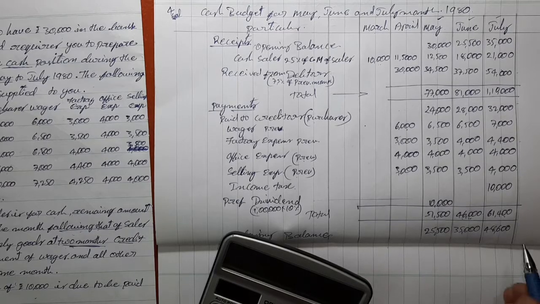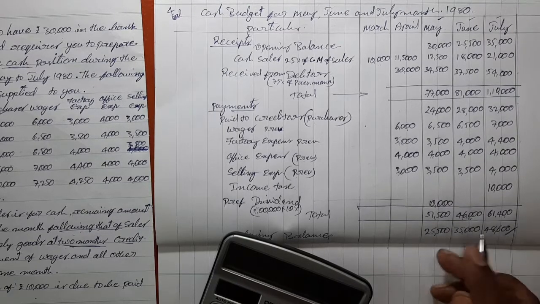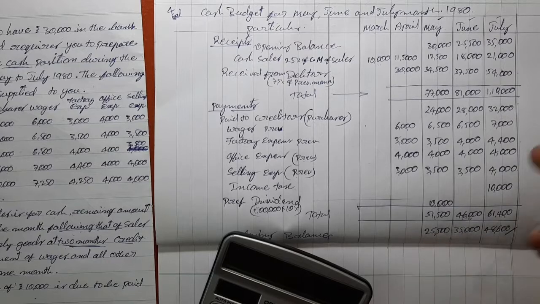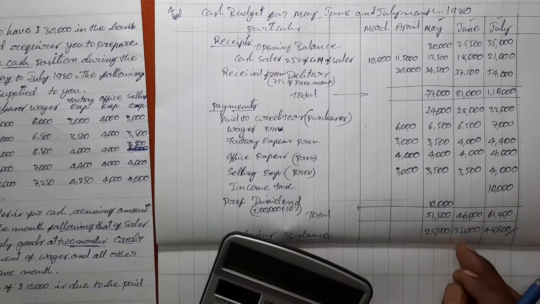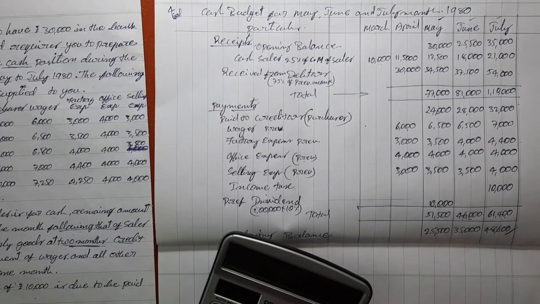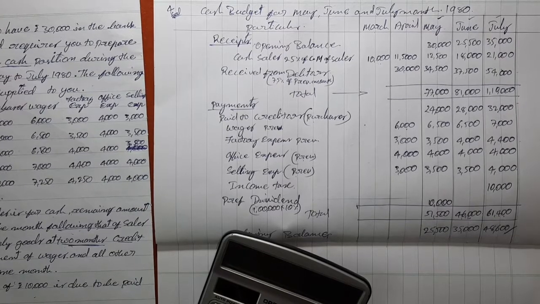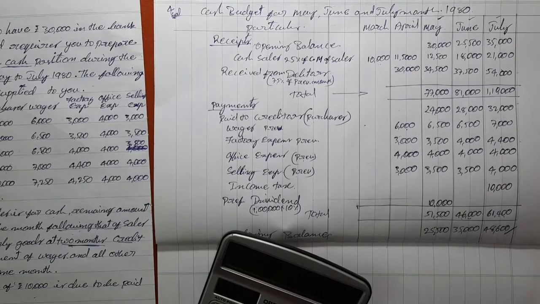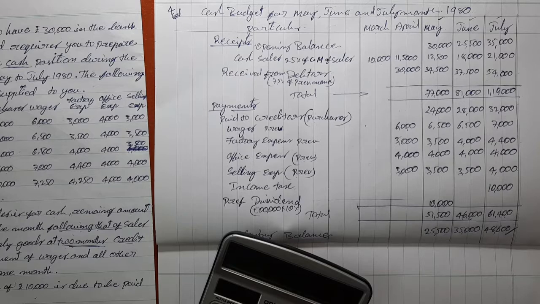That is only the end of the month. So finally, every month we should maintain a minimum balance to make the payments of the cash. It's a very important concept and very important question. You should prepare thoroughly. Practice more and more times.